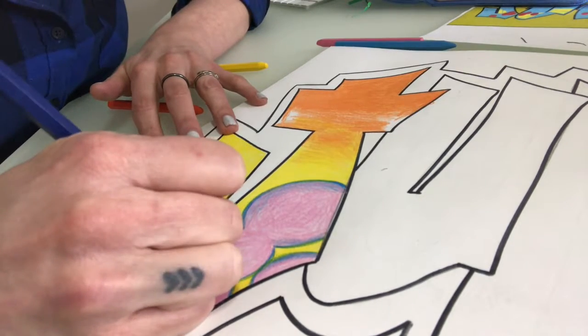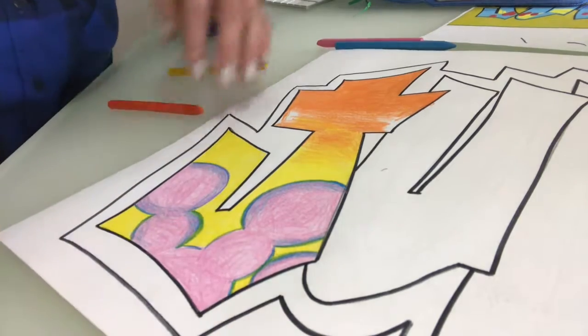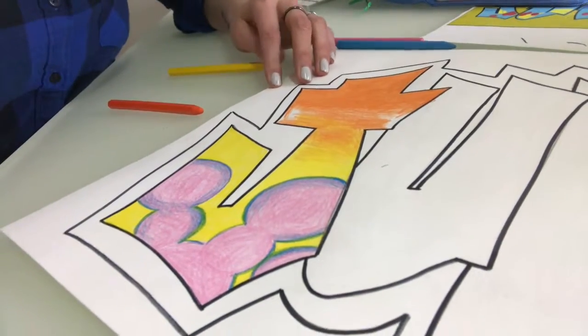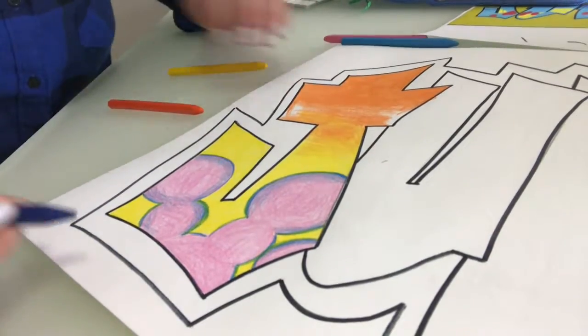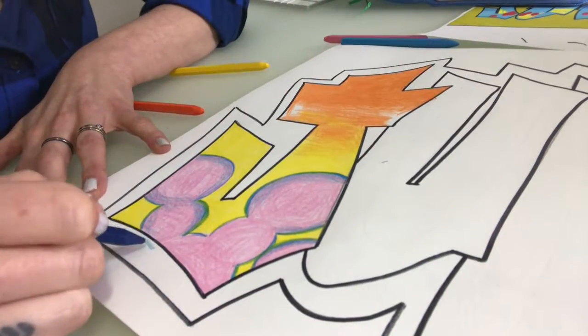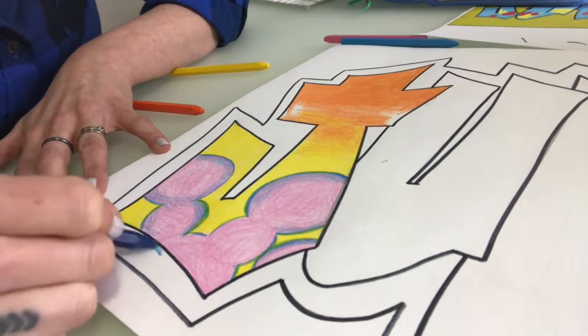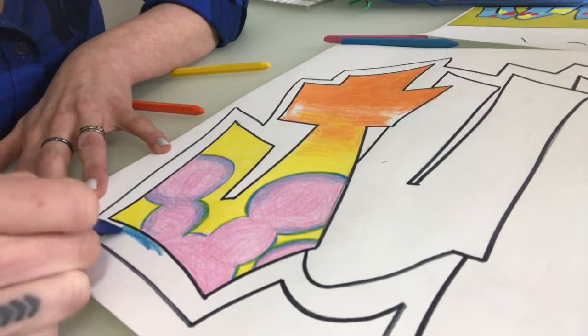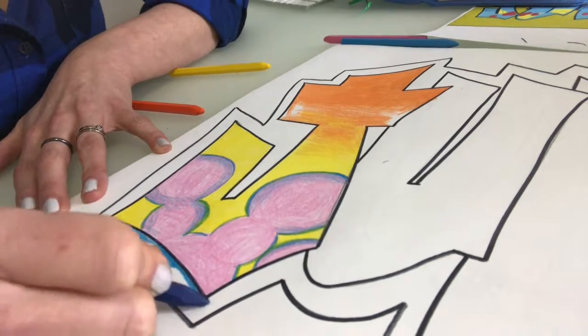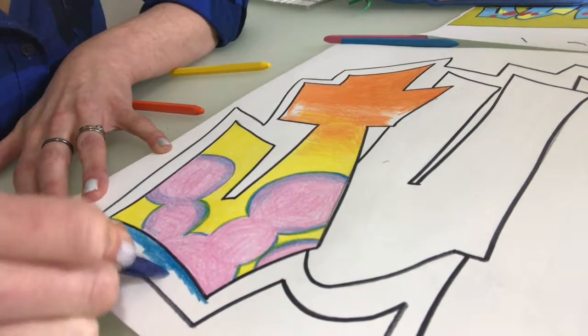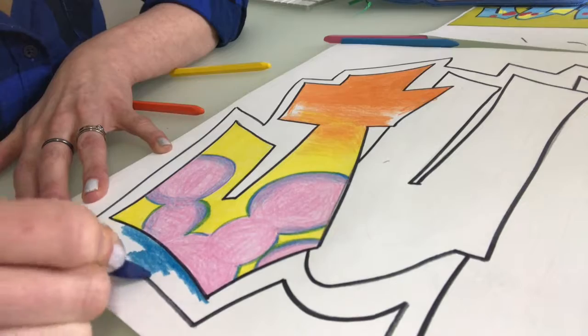Lastly, you'll see that I've got that double line around the outside of my name, so you want that all to get colored in as well. Don't forget that part. Okay, after I'm done with this, I'm going to cut out my name design, and we're going to do a spray painted background to glue them onto.